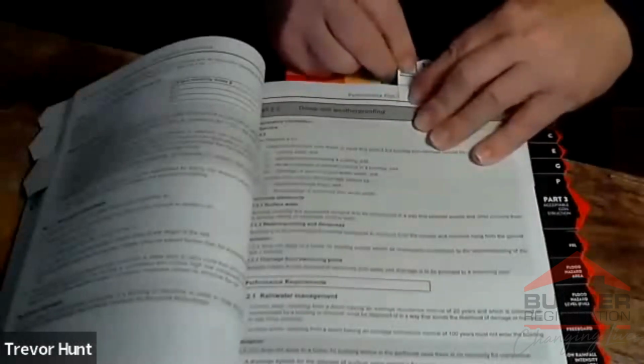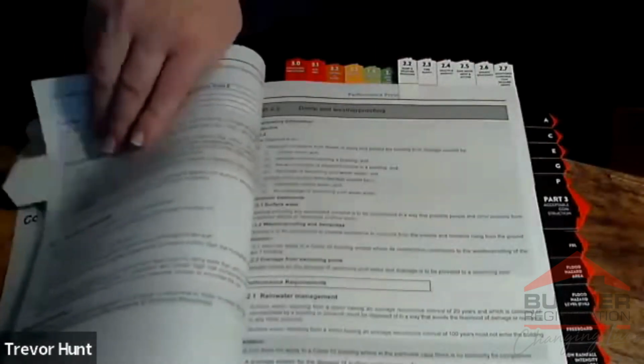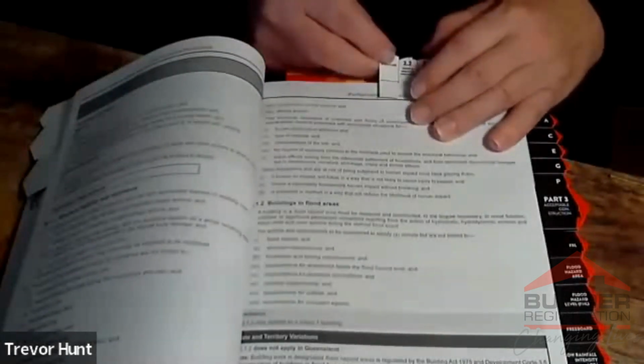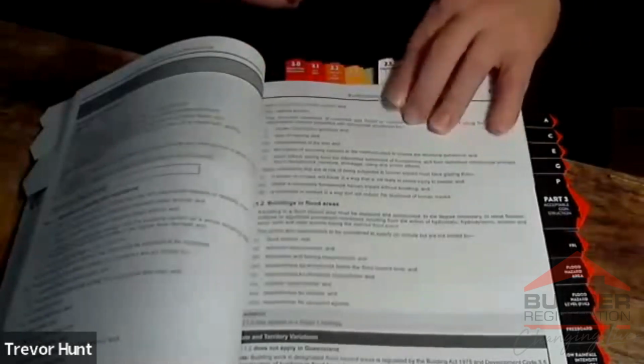Page 49 will be 2.2. Okay, 2.2 on page 49. Then 2.1 will be on page 45. So from 49 to 45, and we're putting 2.1 on page 45.